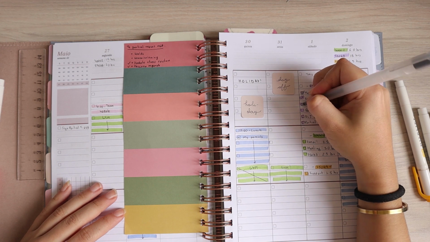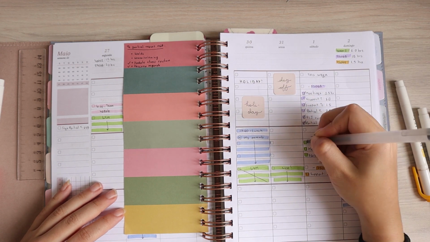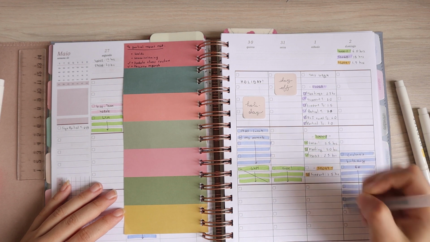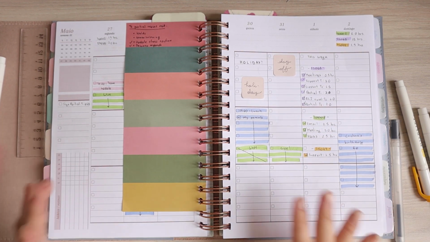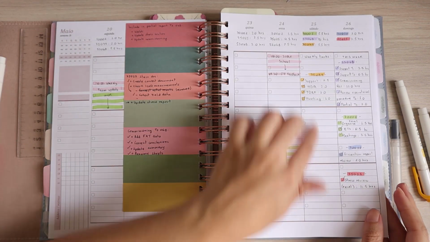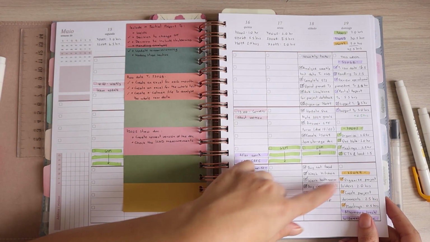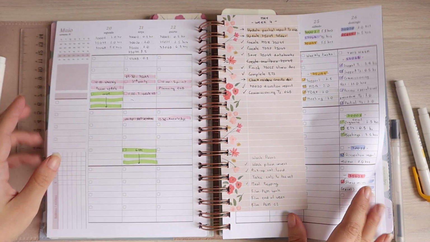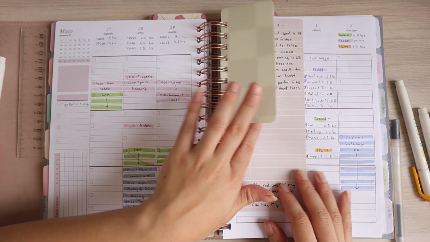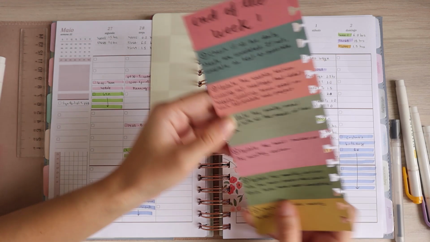Now let me just check everything that was done here. There you go. And at the end of the month, I'm going to go back into the weeklies and I'm going to count all the hours I spent on each one of these projects and also the deliverables themselves. Okay, we're done with the step 2.